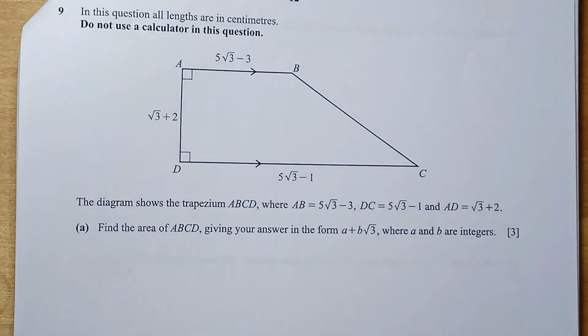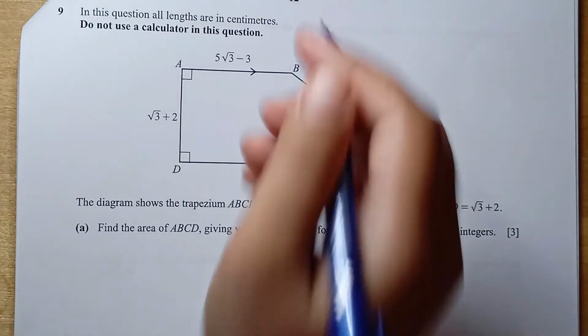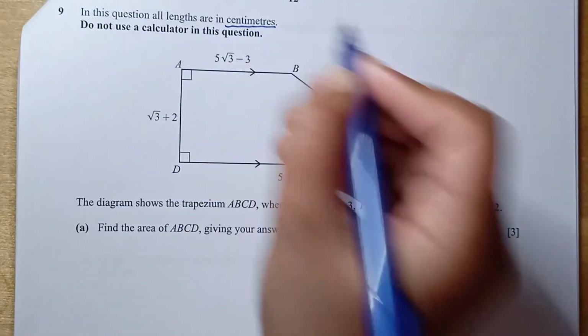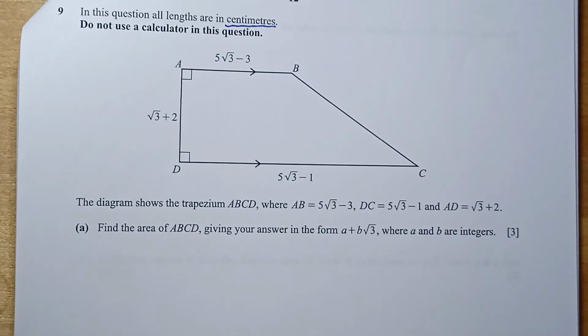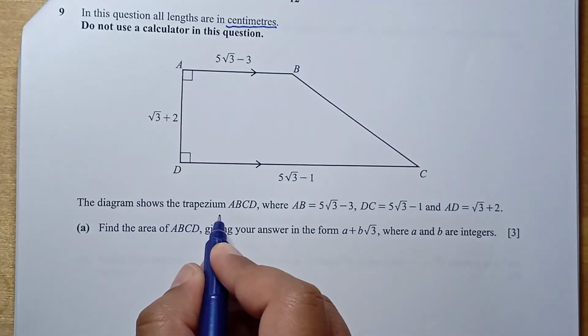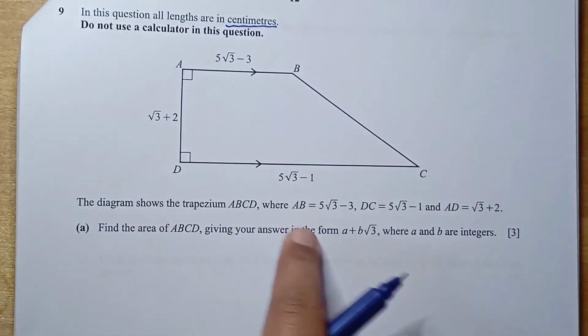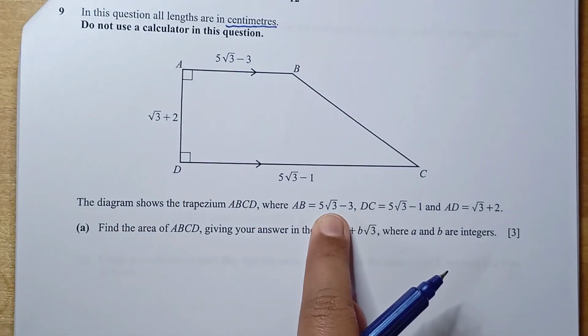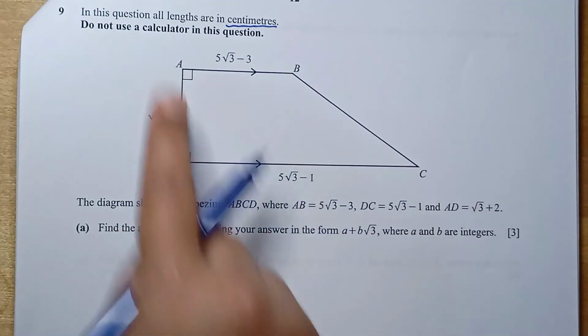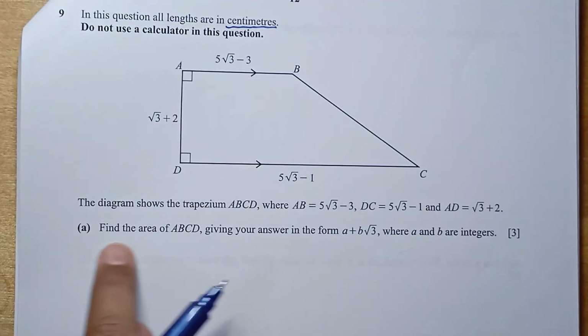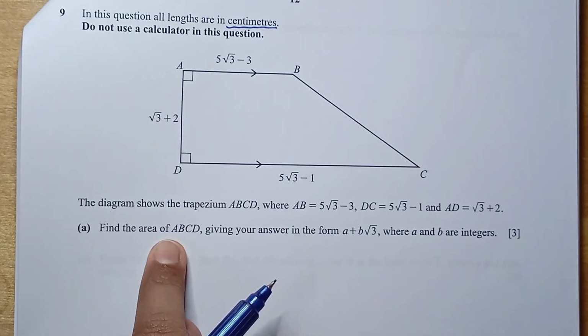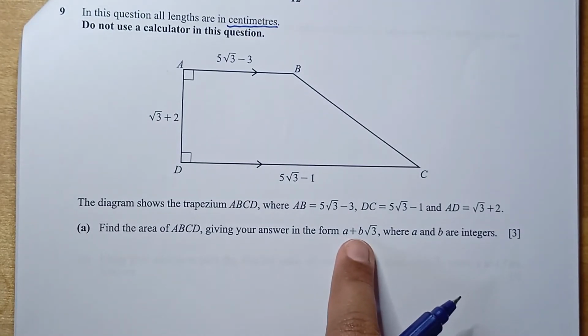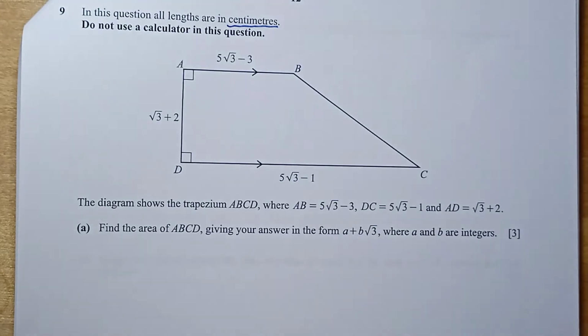Question number 9. In this question, all lengths are in centimeters. Do not use a calculator in this question. The diagram shows the trapezium ABCD, where A to B is this, D to C is this, and A to D is this. In part a, find the area of ABCD, giving your answer in the form a plus b square root of 3, where a and b are integers.